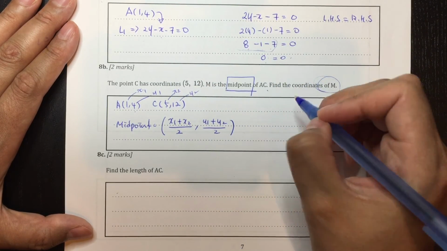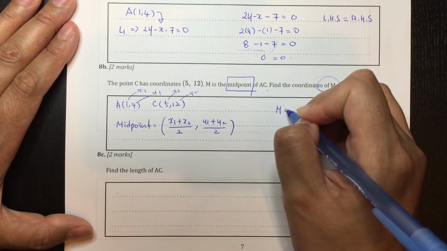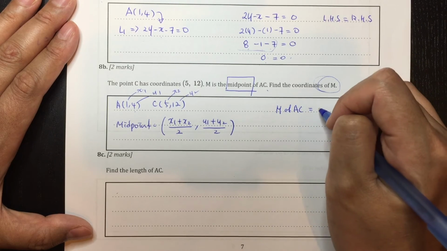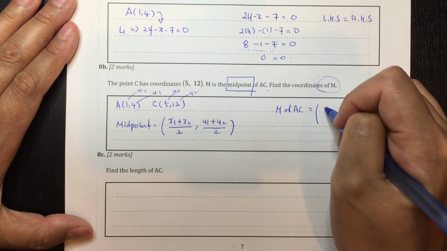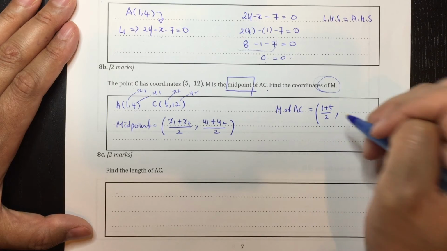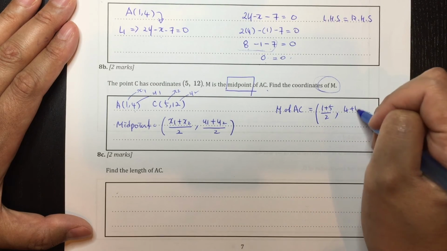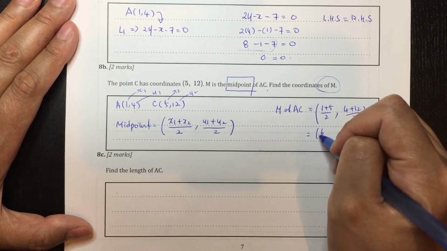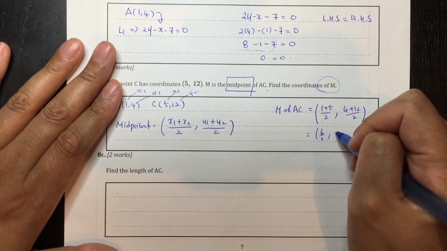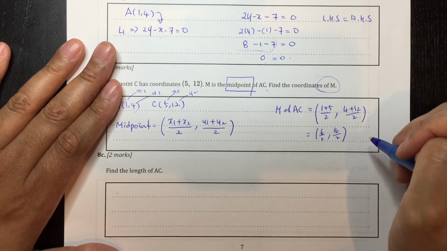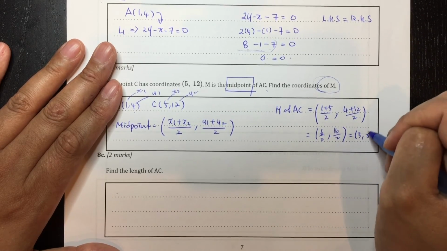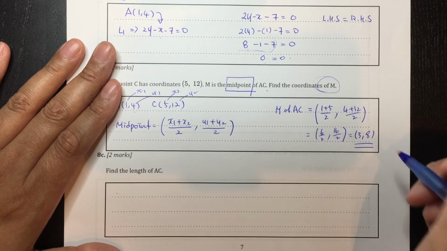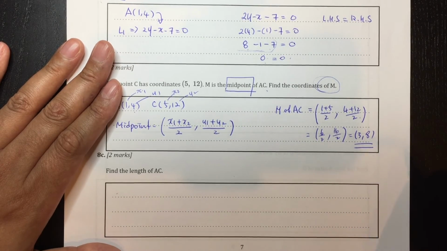Then the midpoint of AC is 1 plus 5 divided by 2, 4 plus 12 divided by 2. This part is 6 over 2, this part is 16 over 2, which gives 3, 8. So this is the coordinate of the midpoint of AC.